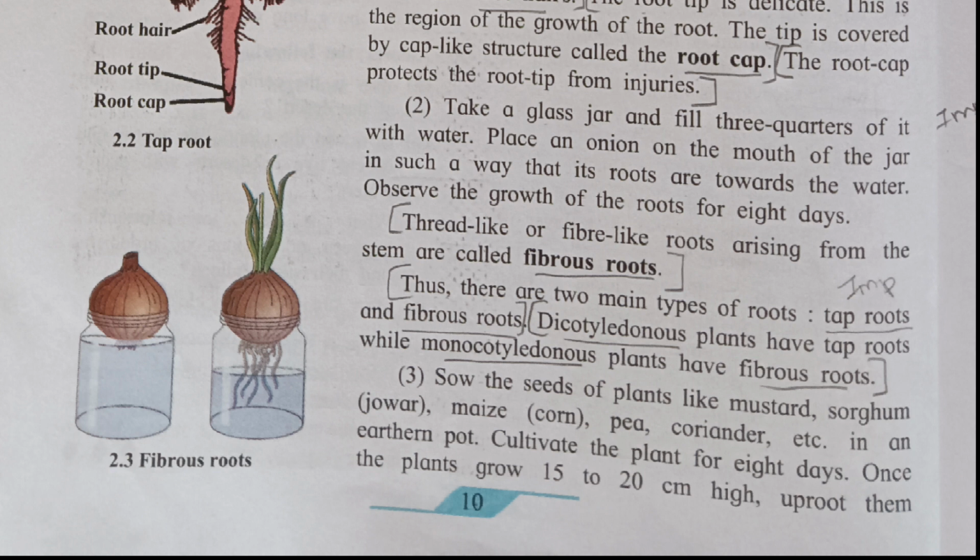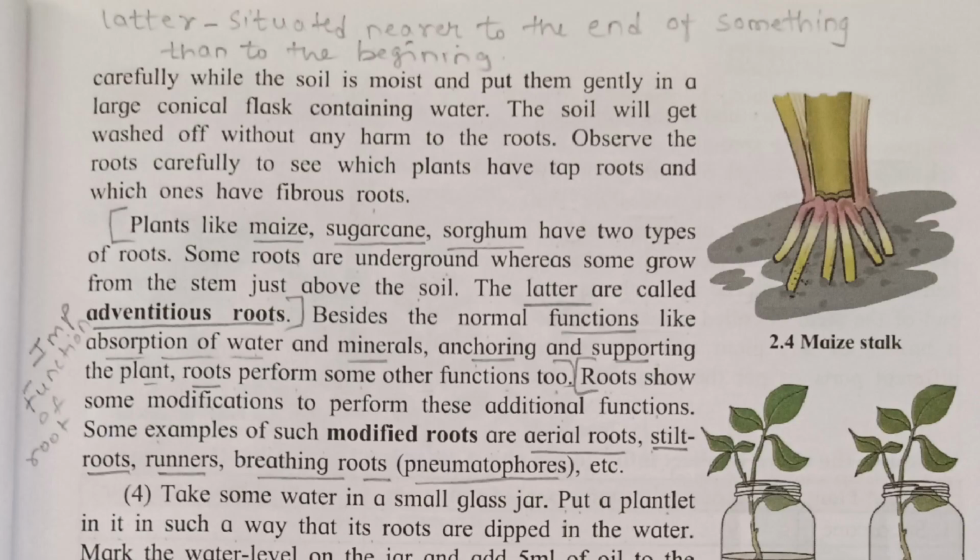So the seeds of plants like mustard, sorghum, jowar, maize, corn, pea, coriander, etc. in earthen pots. Cultivate the plant for 8 days. Once the plant grows 15 to 20 centimeters high, uproot them carefully while the soil is moist and put them gently in a large conical flask containing water. The soil will get washed off without any harm to the roots. Observe the roots carefully to see which plants have taproots and which ones have fibrous roots.